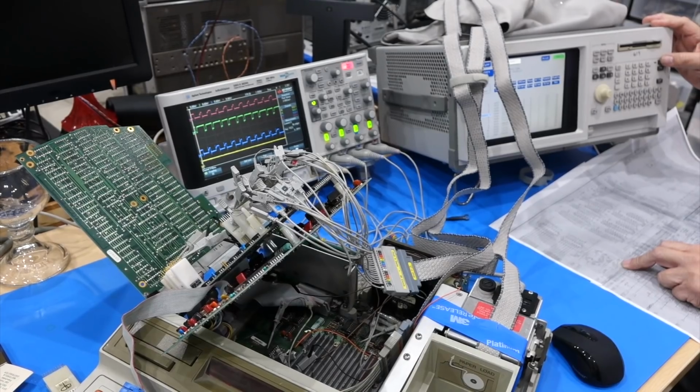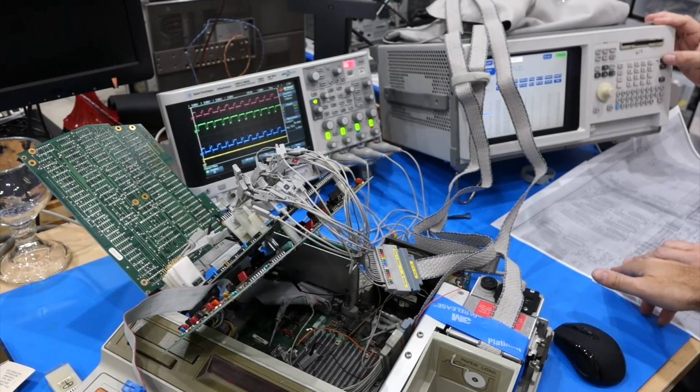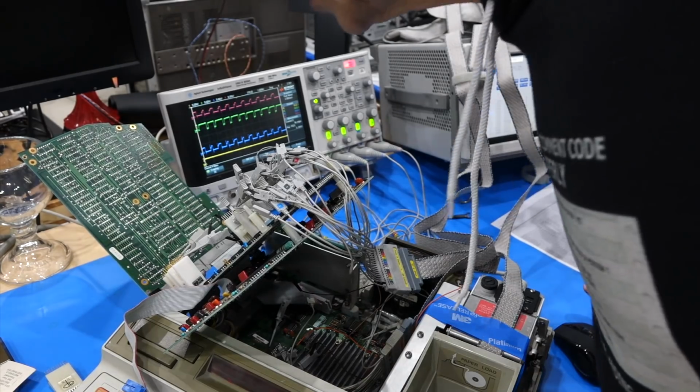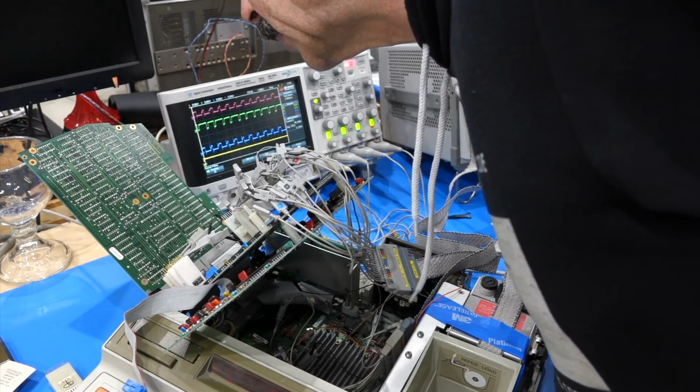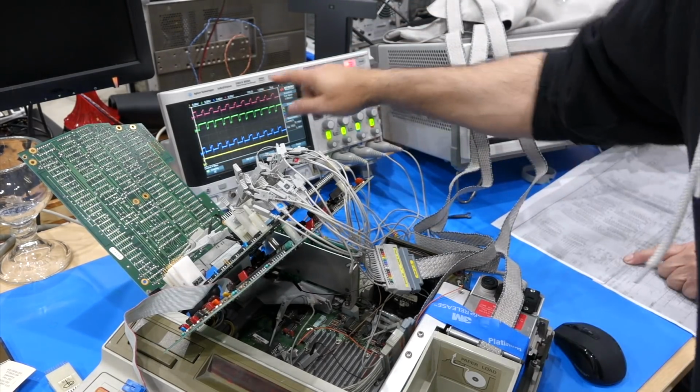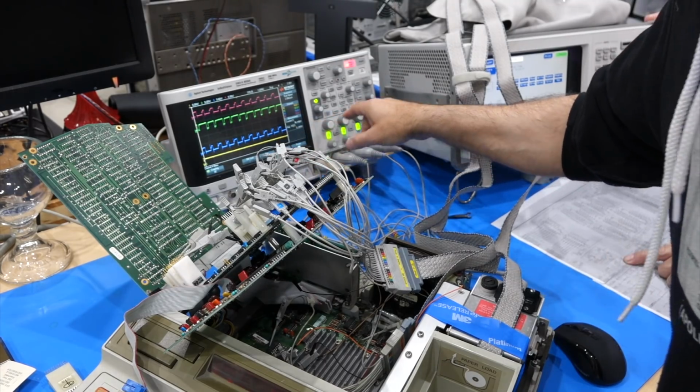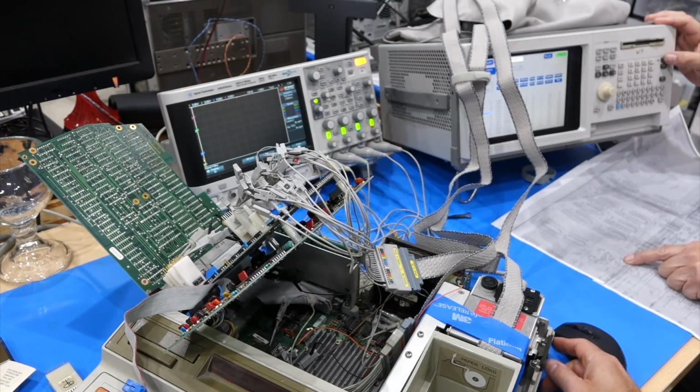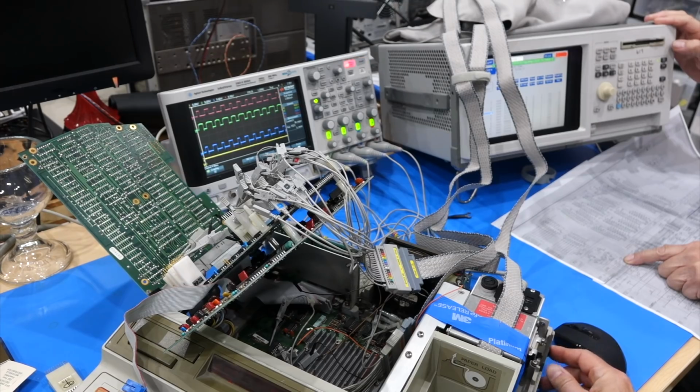Yeah. To add insult to injury, both ICs tested okay on the breadboard, but in the circuit they were clearly misbehaving, so it's some kind of weird fault. So we're going to look if we have recovered. 1, 2, 3. It did recover.